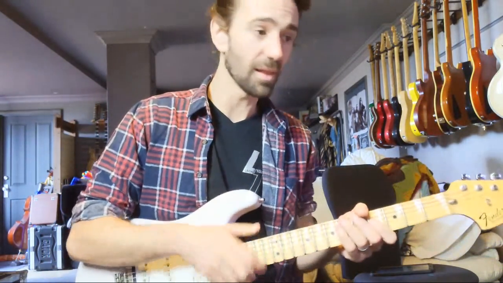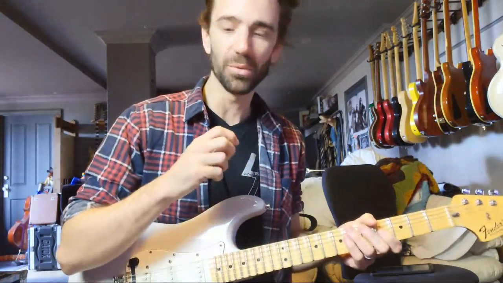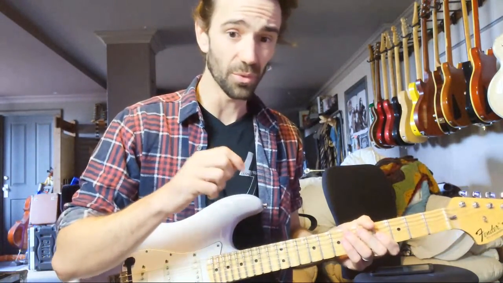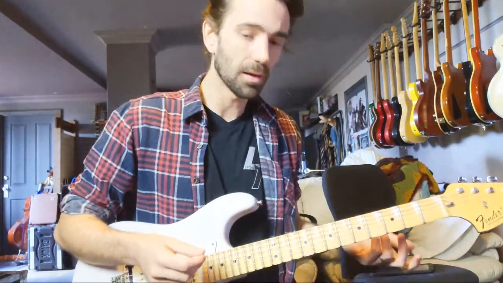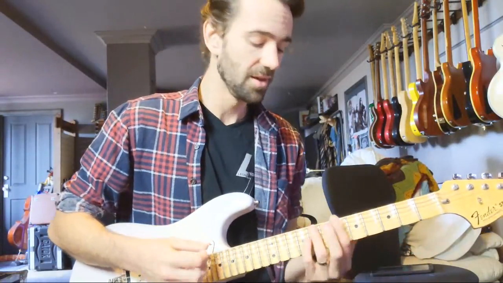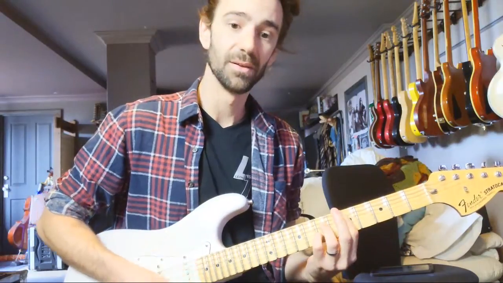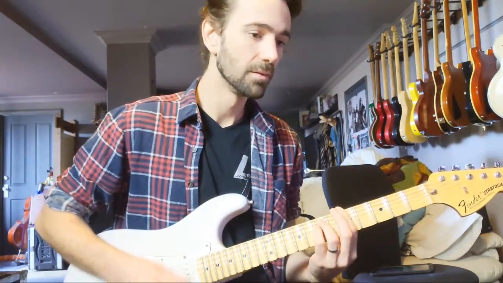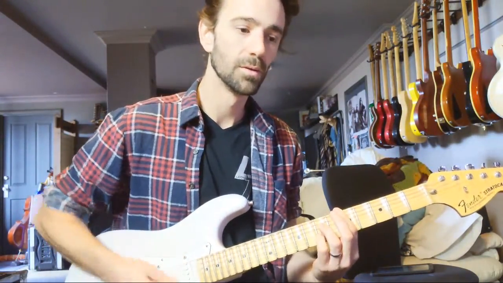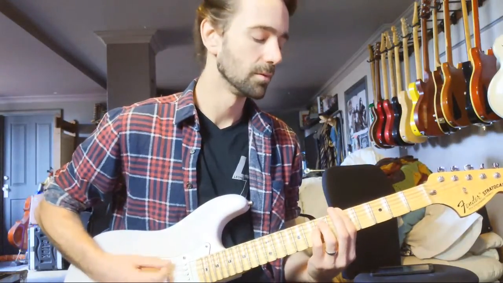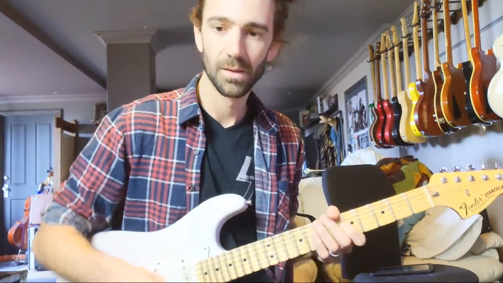So one way I like to think about using melodic minor would be, I'll show you a chord progression that it works nicely over. A typical Dorian thing would be like A minor, D7. There's my drive.